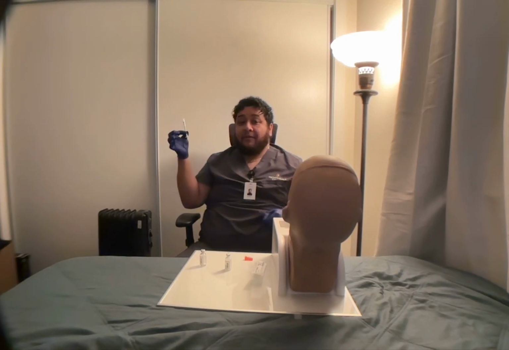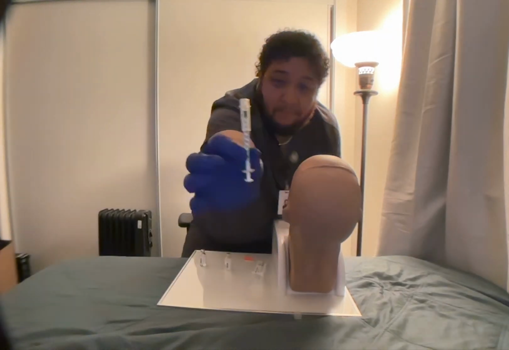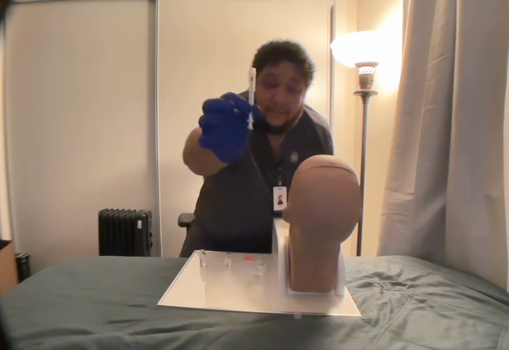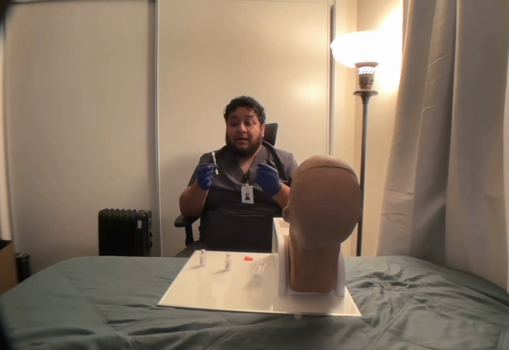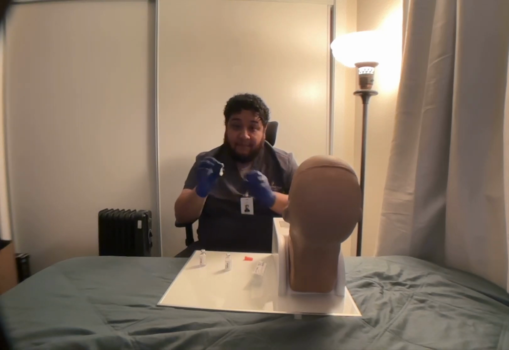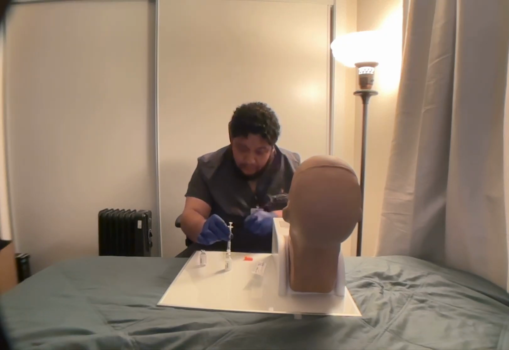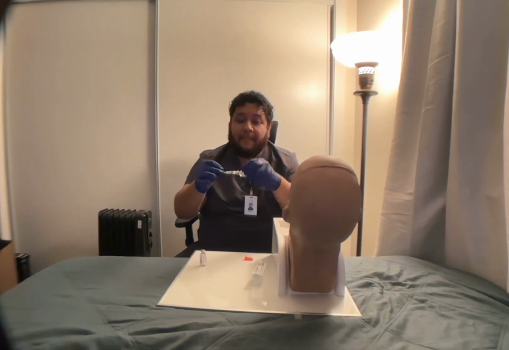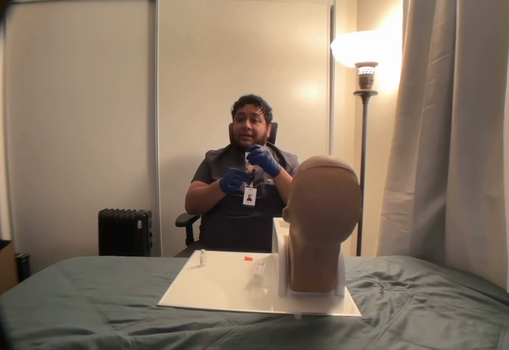Okay, I'm going to verify with the nurse and against the MAR, and show the camera real close. It's 4 units. Now I'm going to inject the syringe into the NPH vial. Now I'm going to invert and draw 8 units, totaling up to 12 units of insulin.